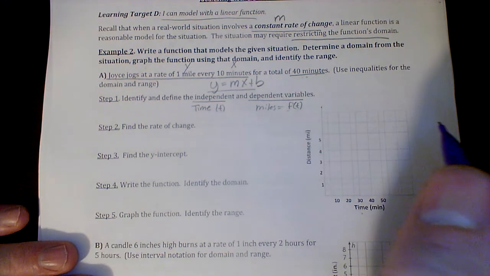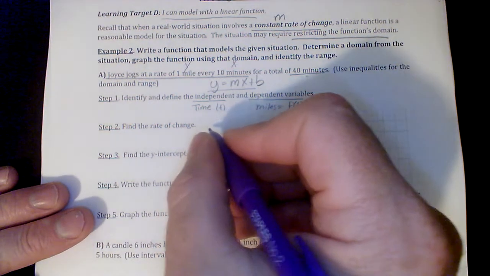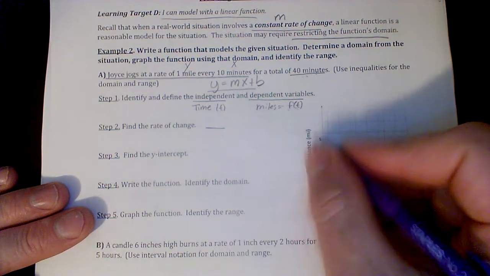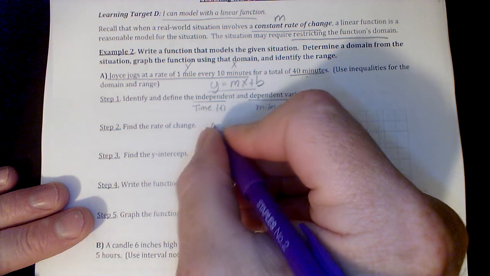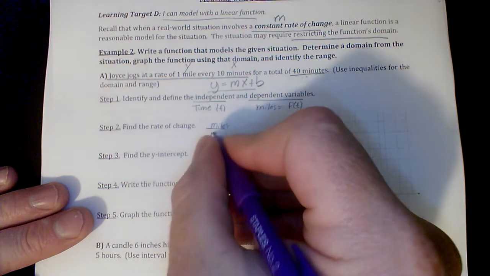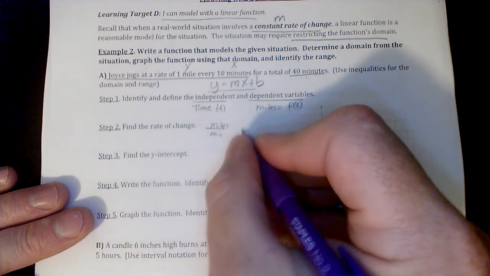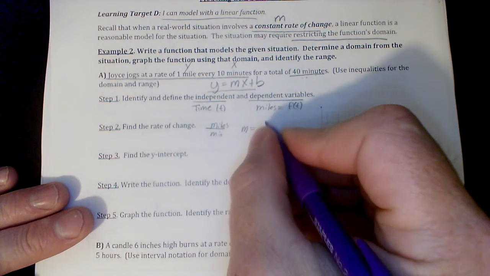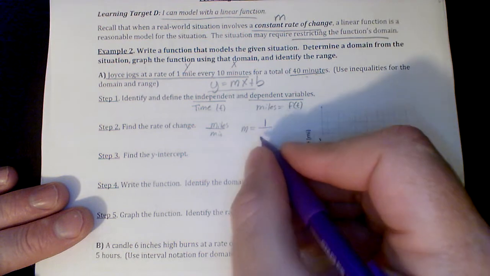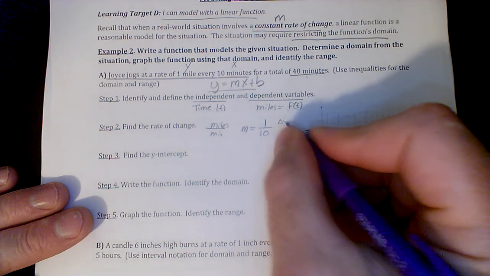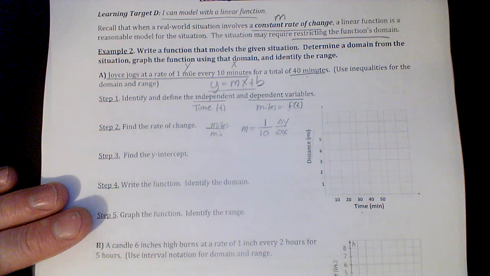So the rate of change is change in y, change in miles, over change in x, change in minutes. Let's call that slope, and it looks like it's 1 mile every 10 minutes. So my change in miles is 1 mile, my change in minutes is 10 minutes. I'll say delta y over delta x. We get used to seeing it like that.